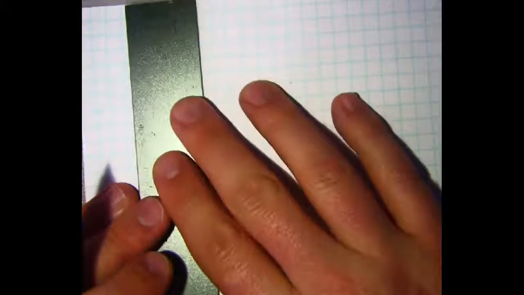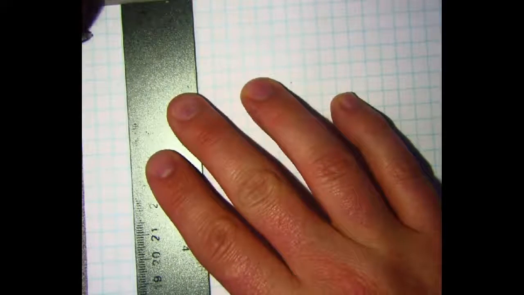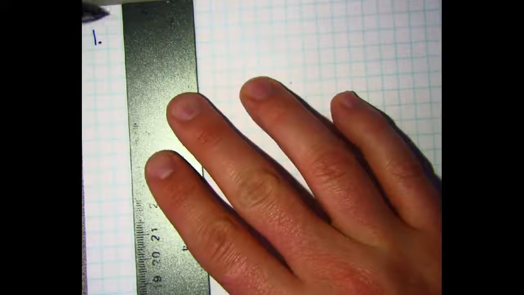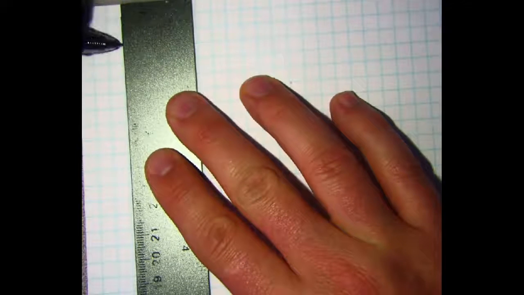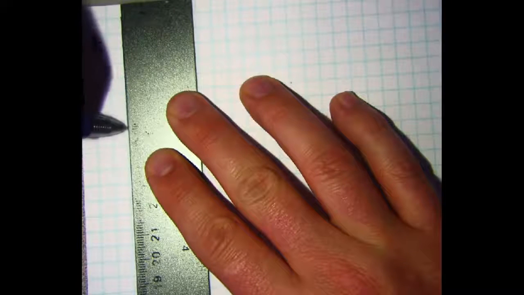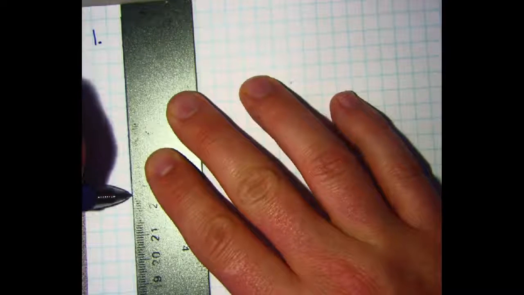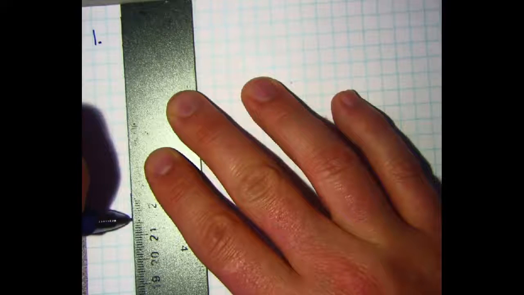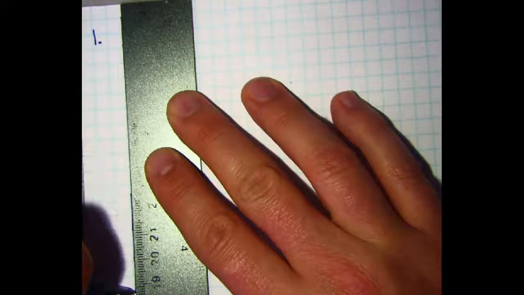All right, and this is where you can start graphing along with me. 2, 4, 6, 8, 10, 12, 14, 16, 18, 20. Okay.